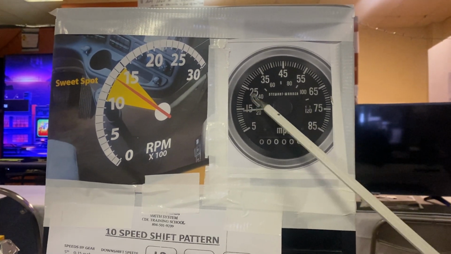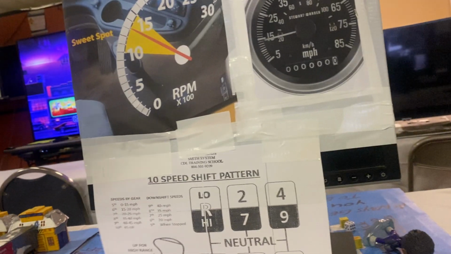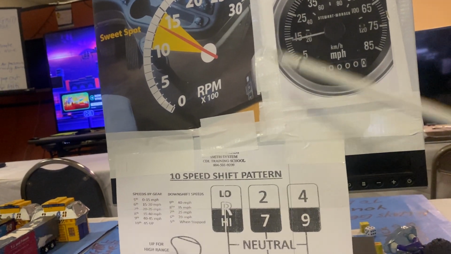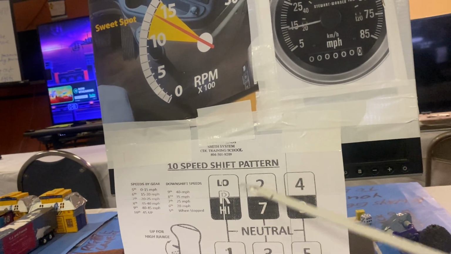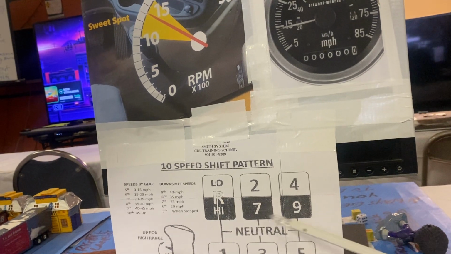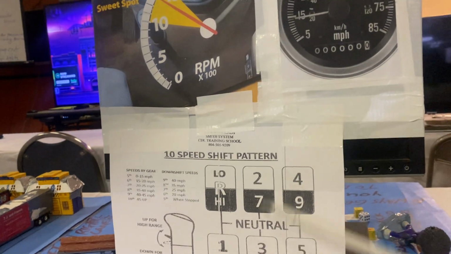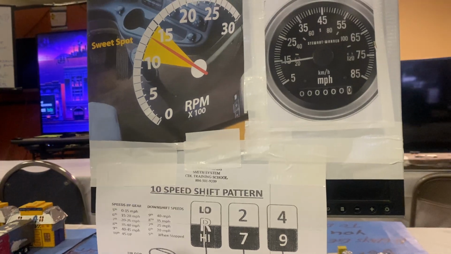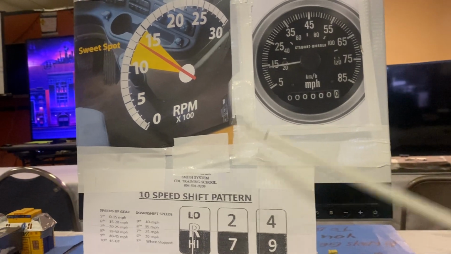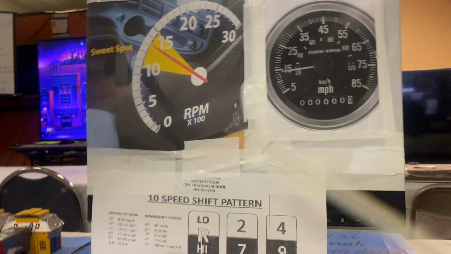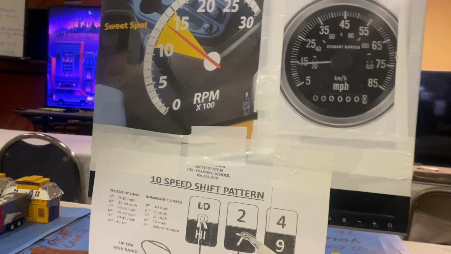Then when you stop at 15 miles per hour, you flip this down. When you flip it down, then you start all over again from number 1 or number 2 or number 3 or number 4. You can start with those gears when the truck is empty. So it starts all over again for either number 1 gear, number 2, number 3, or number 4 when you're empty. So that's how you shift.